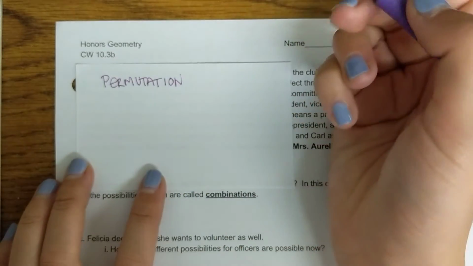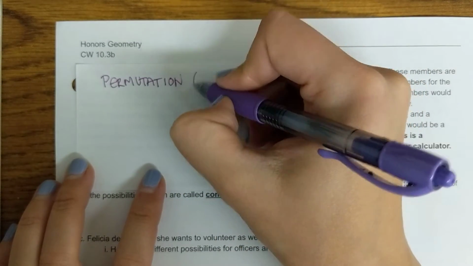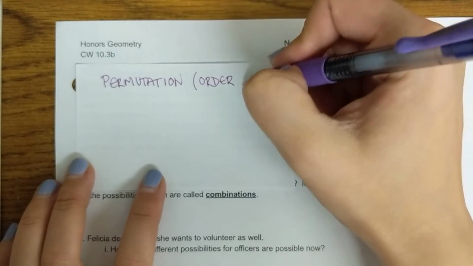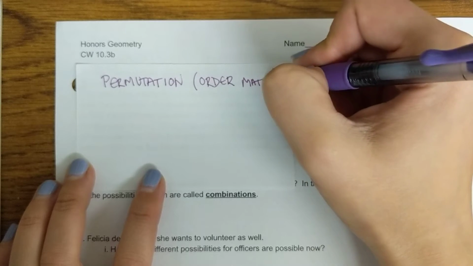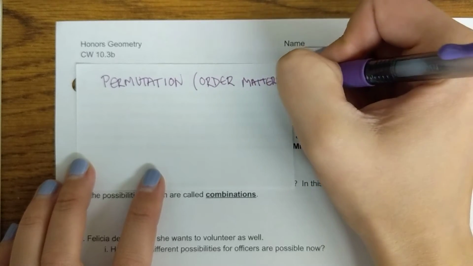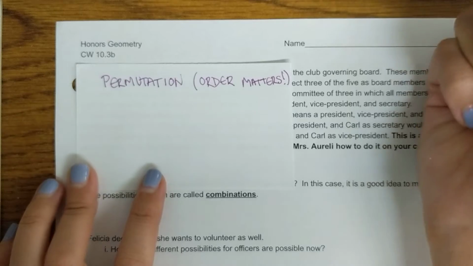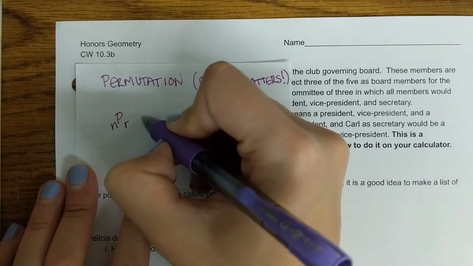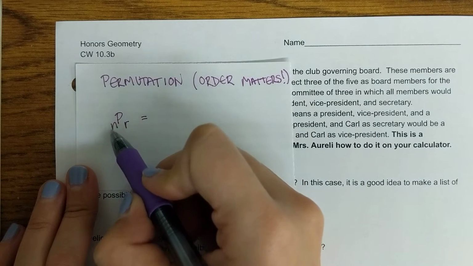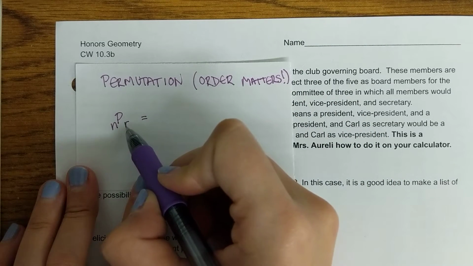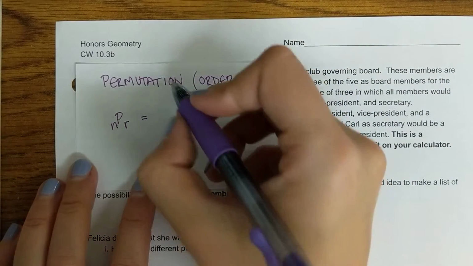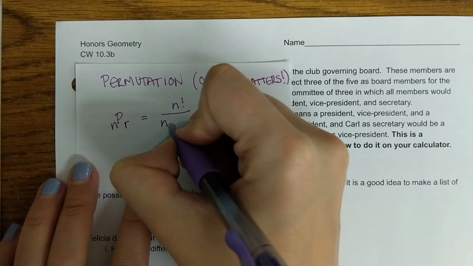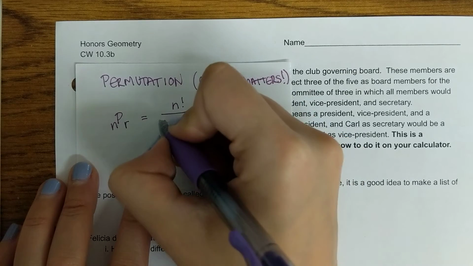Permutations are groupings where the order matters. Very, very important. The order or the arrangement matters. Okay, the formula for permutation is this: a permutation having n total and r number of selections is n factorial over n minus r factorial.